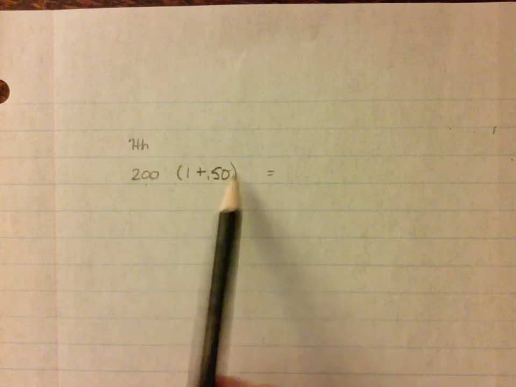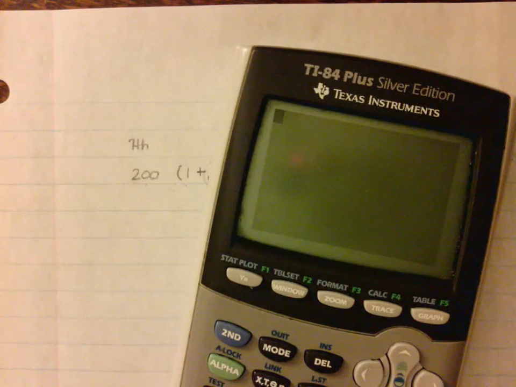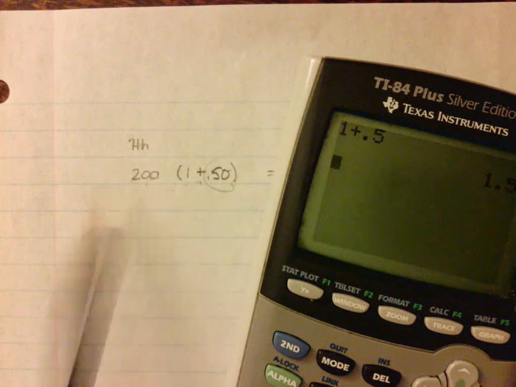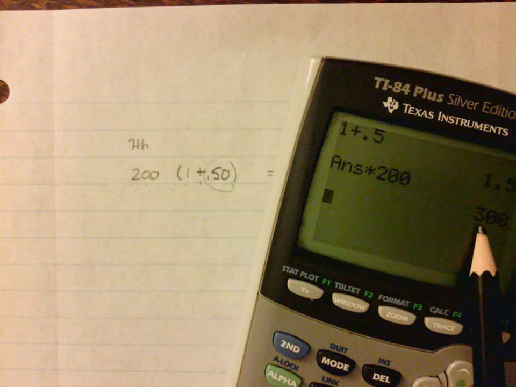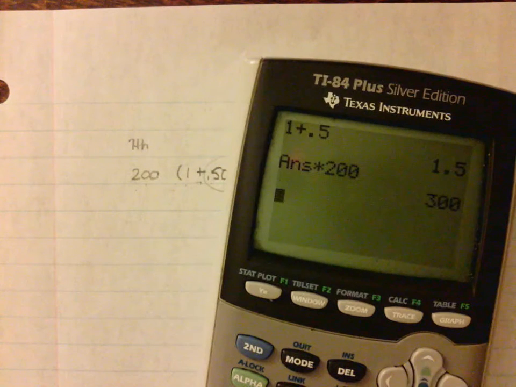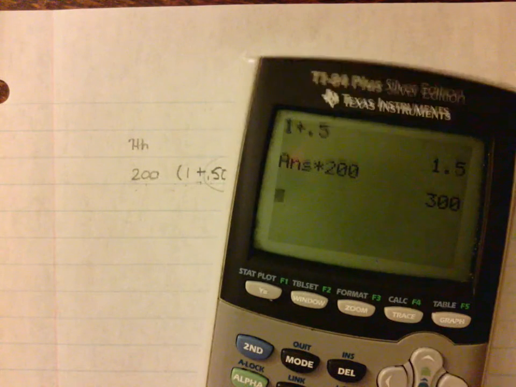So I have a 50% growth rate here, so I'm multiplying by something bigger than 1. I'm going to do that in my calculator. I know 1 plus 0.5 gives me 1.5, and I'm multiplying that times 200. And what I find is if I have a 50% growth rate, that's 300 students.